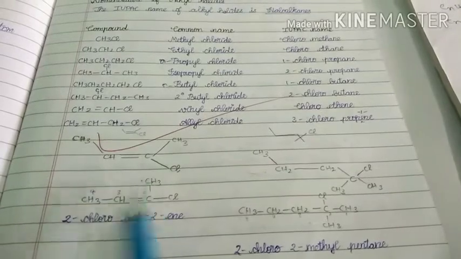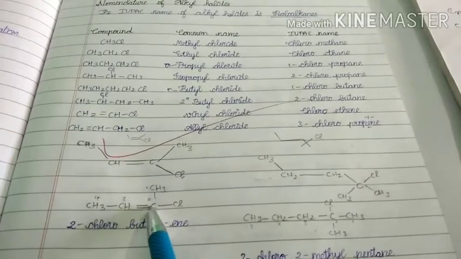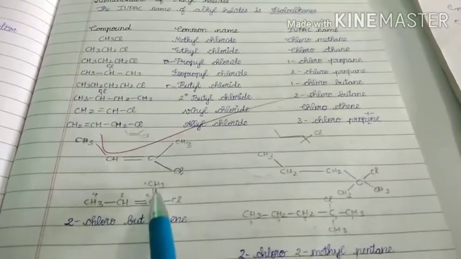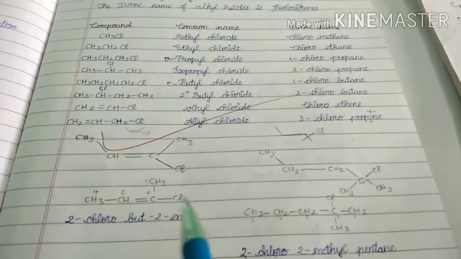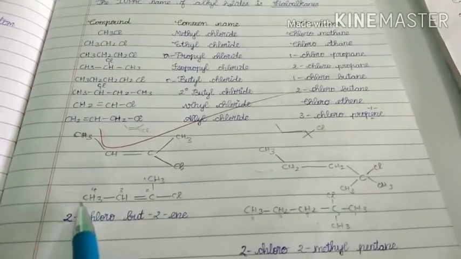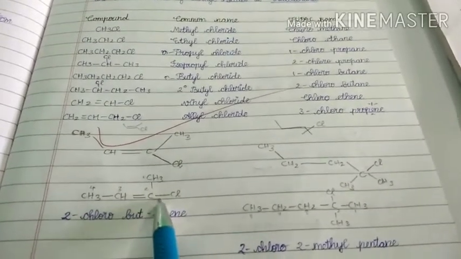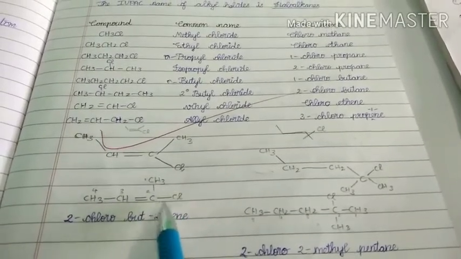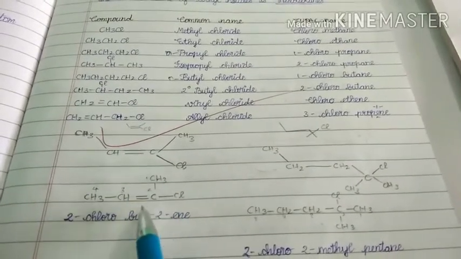How? When we give numbers from right to left, this carbon gets second, and when we give numbers from left to right, this carbon also gets second. So when you give a number from either side, this double bond carbon gets the second position. In such cases we have to give numbers from right to left, because when you give numbers from left to right, this chlorine carbon gets the third position. But when you give numbering from right to left, this chlorine gets the second position. So we have to give numbers from right to left in this case.